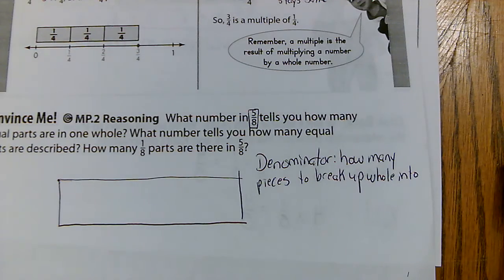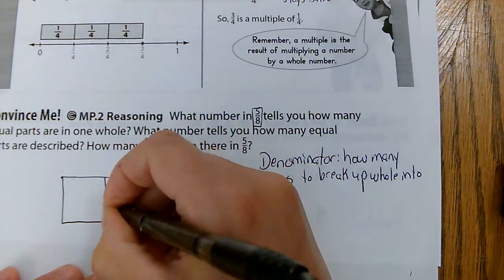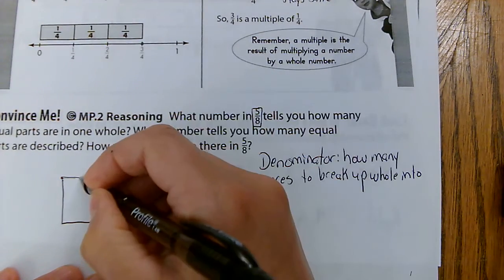Okay, so the denominator is 8. That tells me break this up into 8 pieces. So I'll go ahead and do that. There's 4.